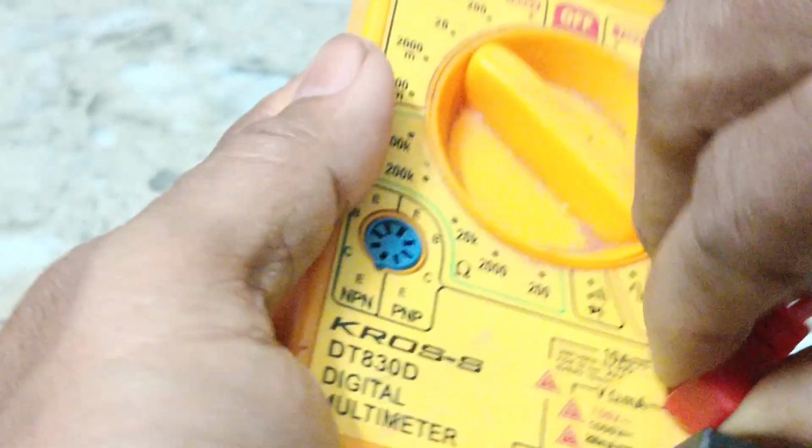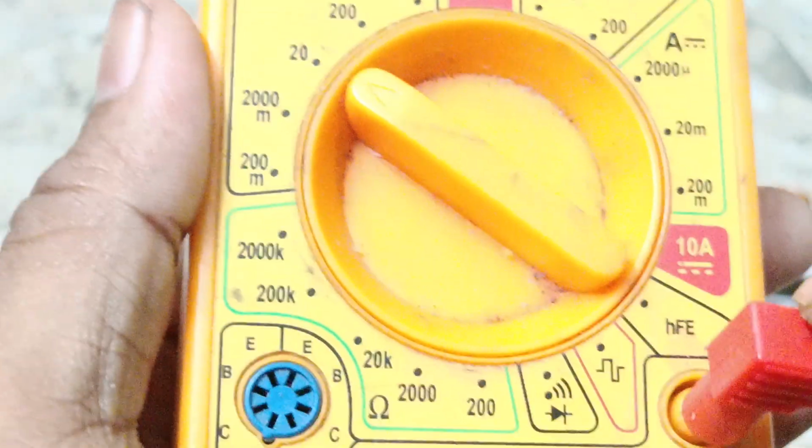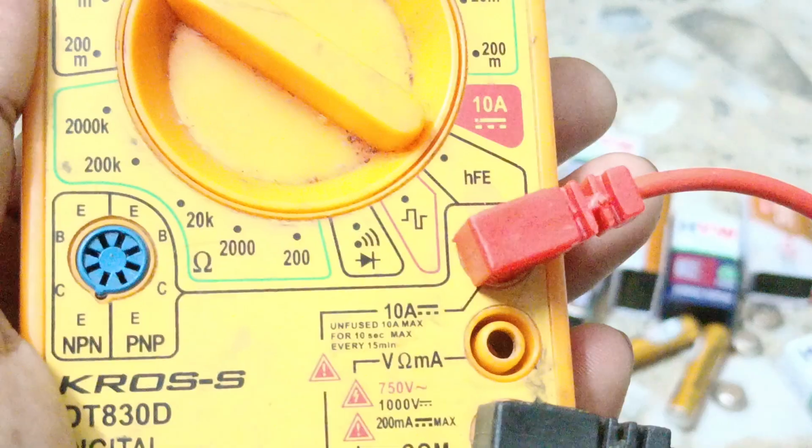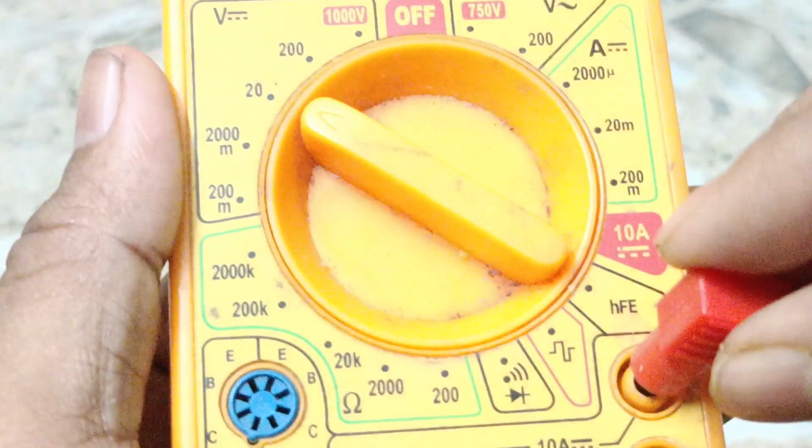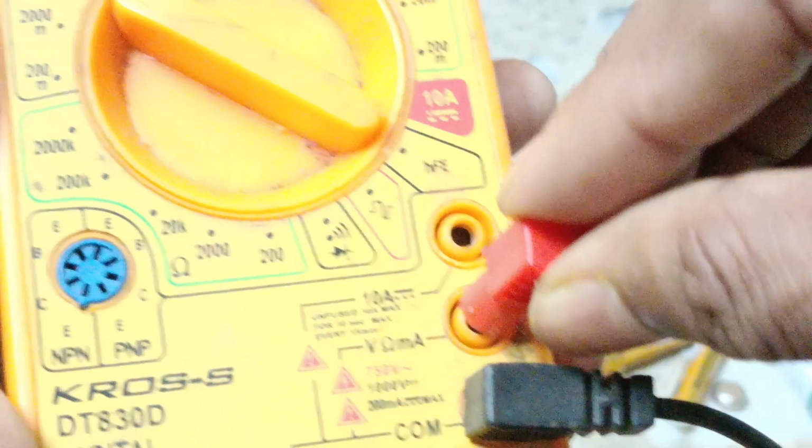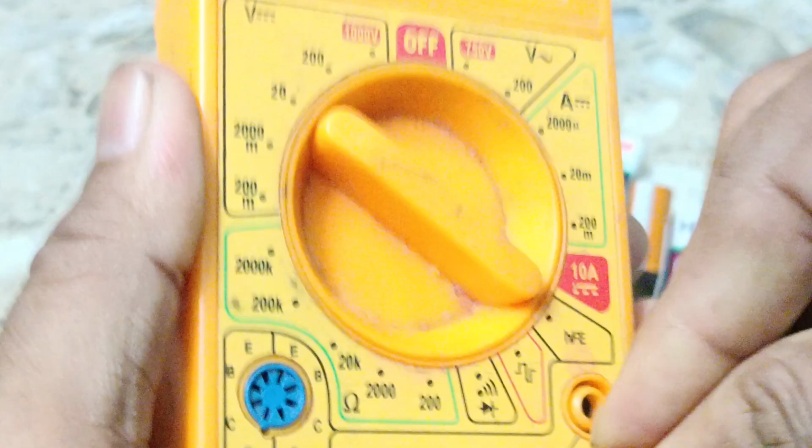For 10 ampere, you have to change this probe to the 10 ampere hole, right? Can you see here, it is written 10 ampere, and you have to put this probe in the 10 ampere range. Here you see, this is for measuring the 10 ampere range, right? And if you want to measure up to 200 milliampere, then you have to put this probe in the second hole or this hole, right?